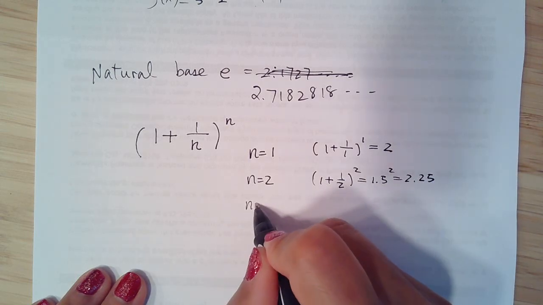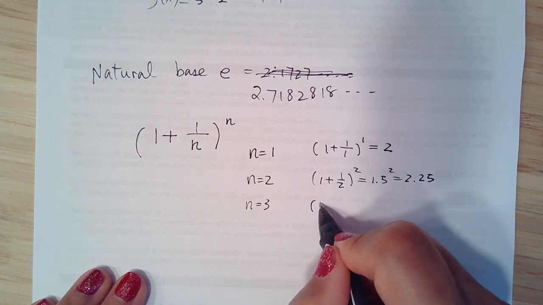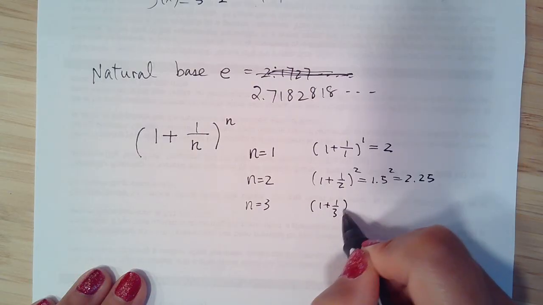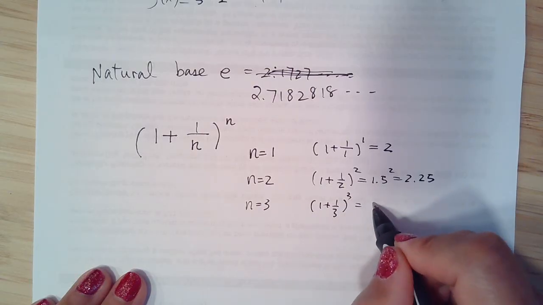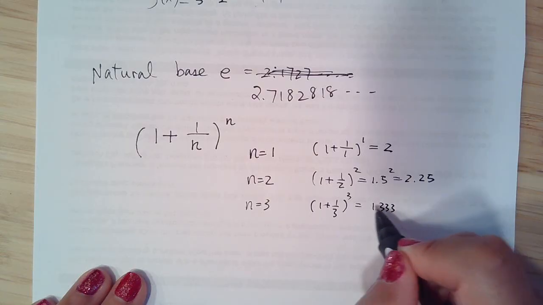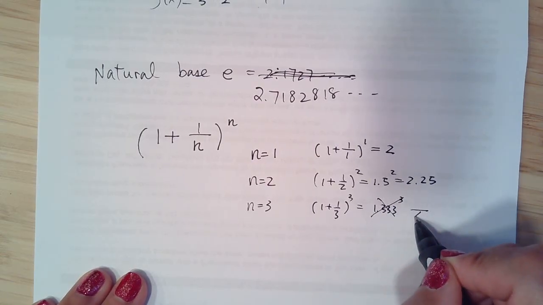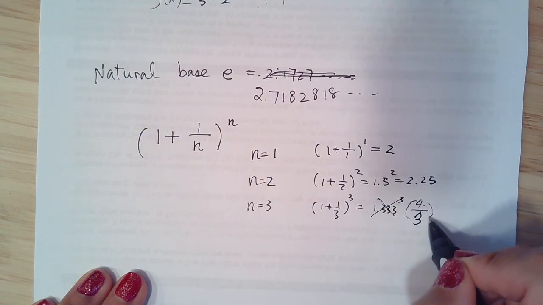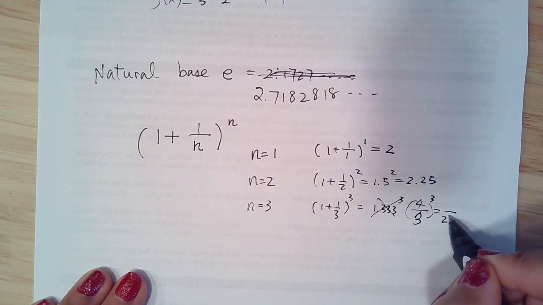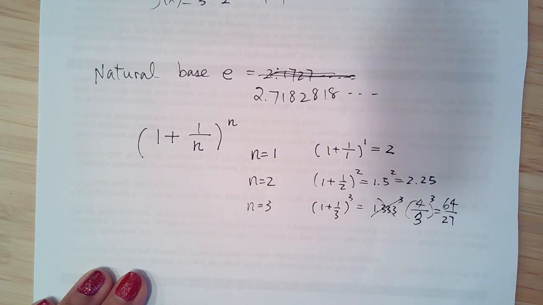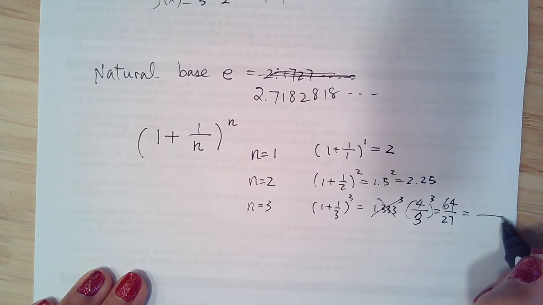When n equals 3, then it's 1 plus 1/3 to the third power, which is 4/3 to the third, and that's 64 over 27, and then you can go ahead and find it.